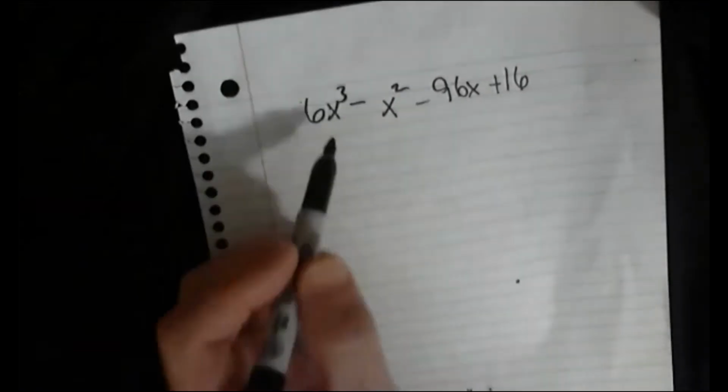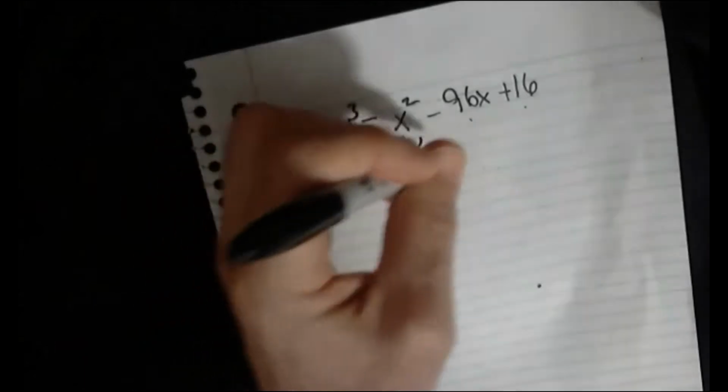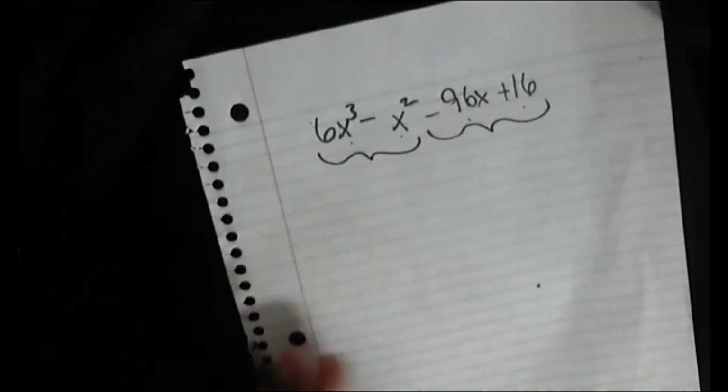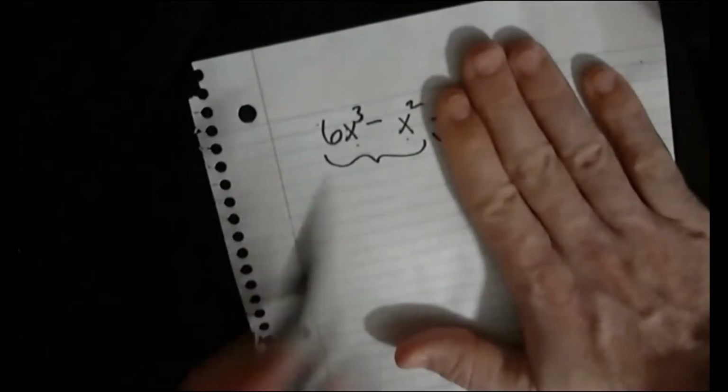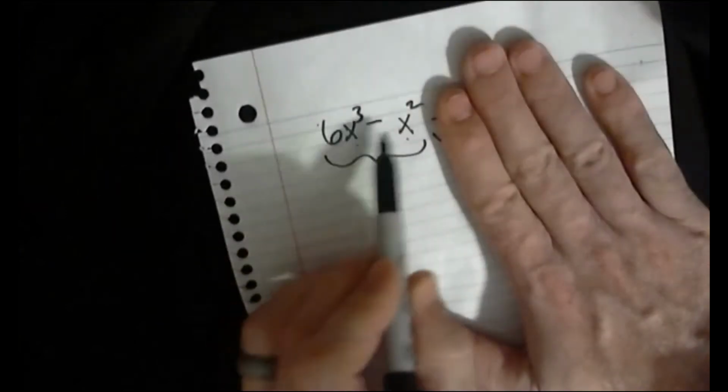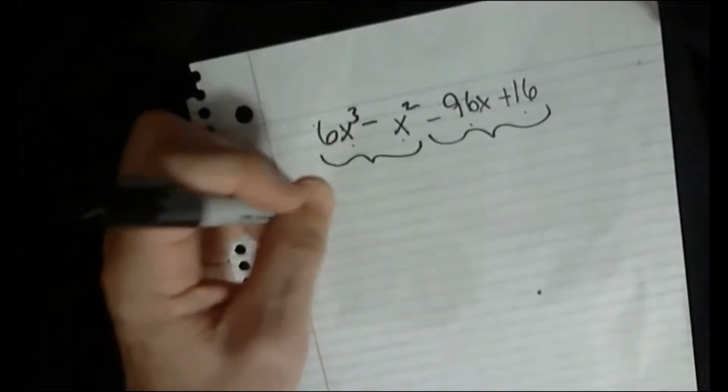Okay, so again, 4 terms. We're going to factor this by grouping. So I'm going to look at this first group, and then I'm going to look at this second group. If I just look at the first group, I can factor out an x to the second power.